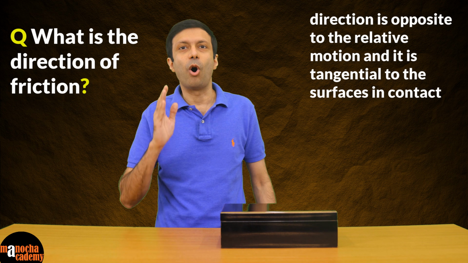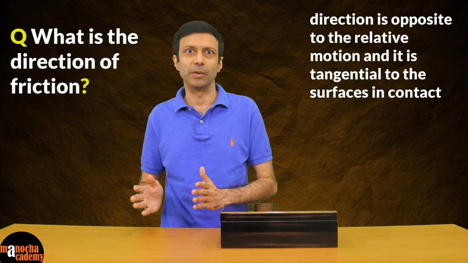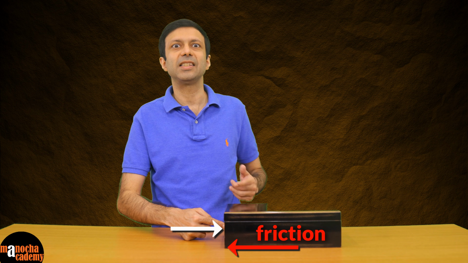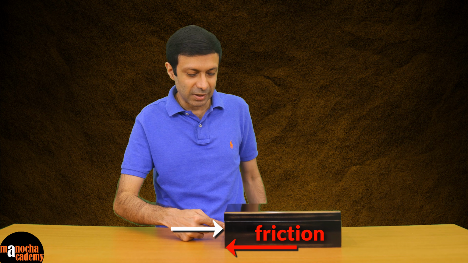Now, what is the direction of friction? Friction always acts in a direction that is opposite to the relative motion, and it is tangential to the surfaces in contact. So when I try to push the box like this, the force of friction acts in the opposite direction and in a tangential direction, that is along the surface of contact. And now when the box starts moving again, the friction acts in the opposite direction and in a tangential direction.